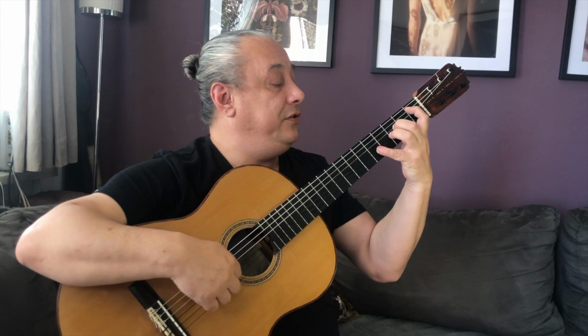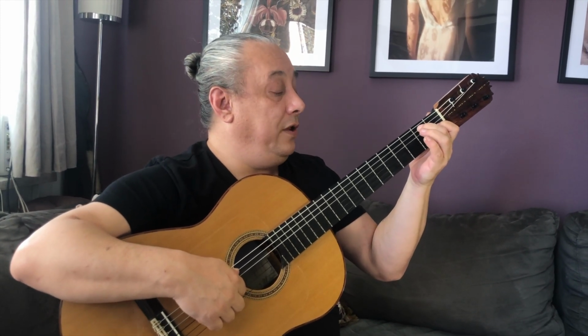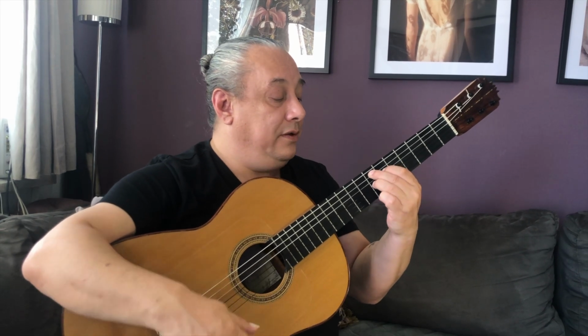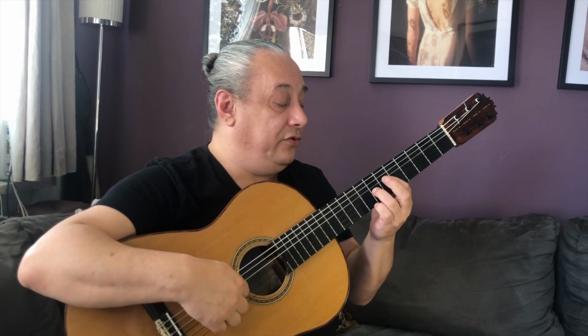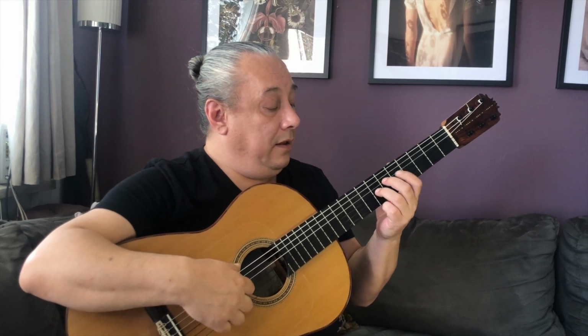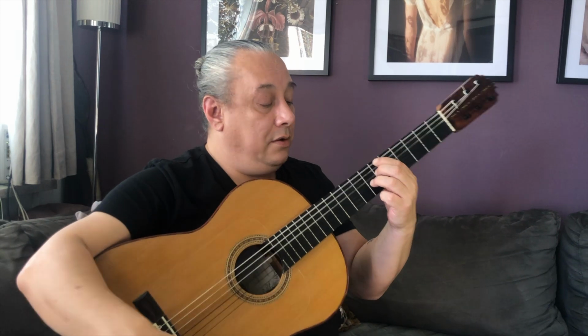Then we get this tritone substitution for E7. So E7, the tritone, that's the third and the seventh, those two notes together. If you have a B flat 7, it has the same, just in reverse.